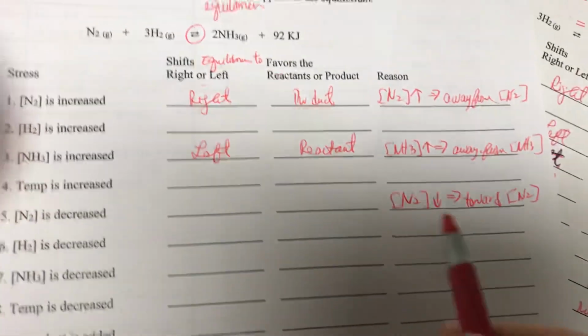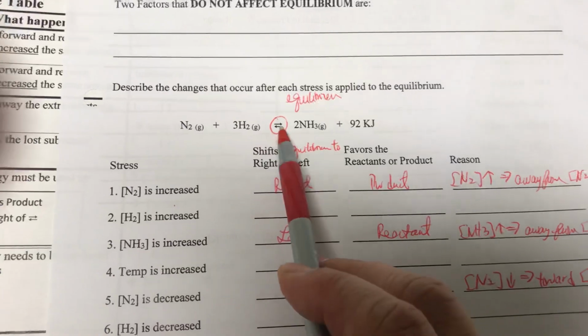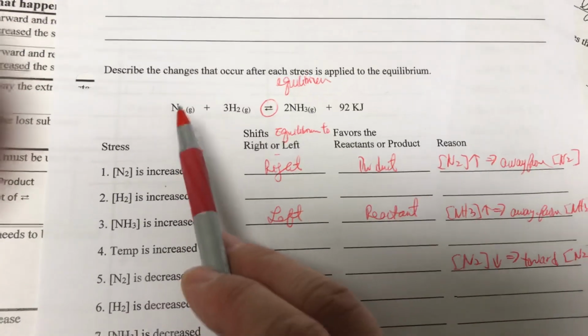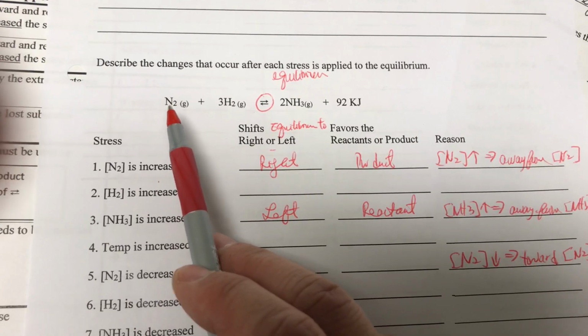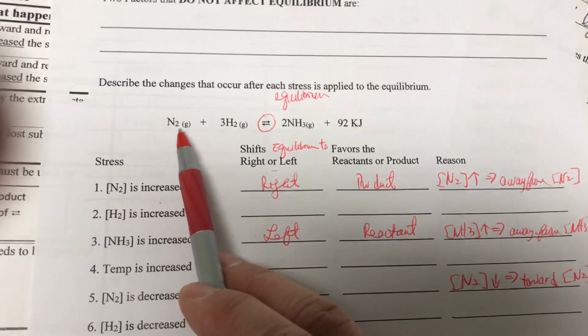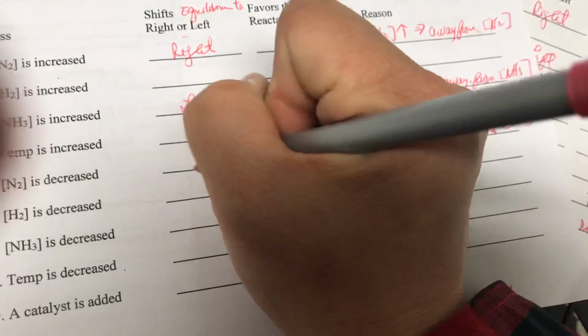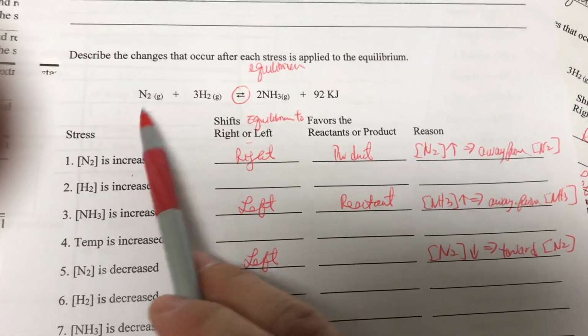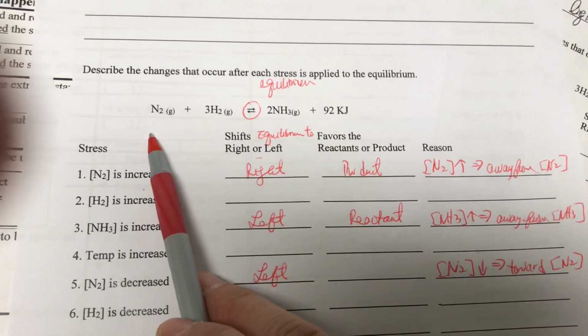Right? So if I want to stay true to N2, look it up. Now this is equilibrium. If I want to stay true to N2, that means I want to stick onto N2. If I want to stick onto N2, I want to shift my equilibrium to the left-hand side. If I want to stick to the left-hand side, that means I want to favor forming more reactant.